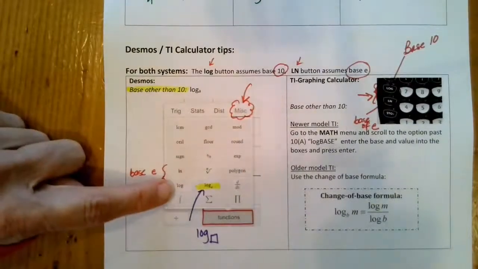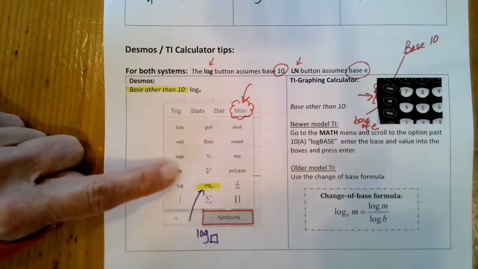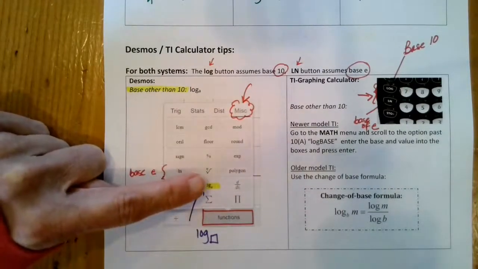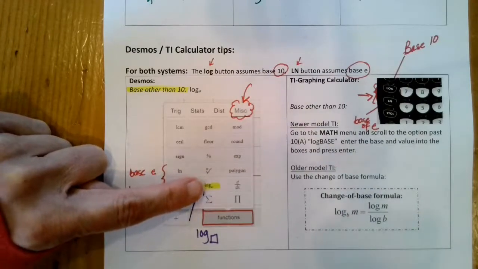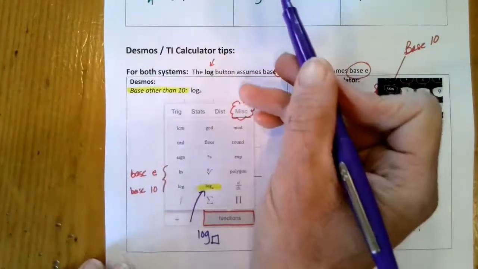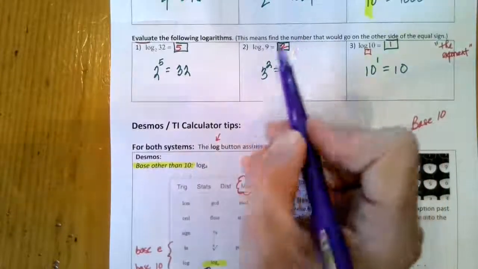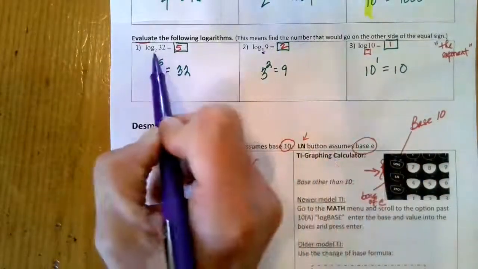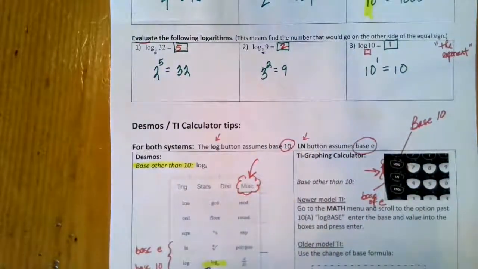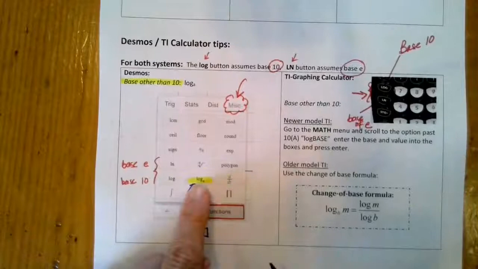So if it's base 10, if it's base E, or if it's something other than, you can go ahead and look here. And in fact, if you go up to these other answers, here's a base of 3, there's a base of 2. If I wanted to calculate them using Desmos, I would have to use this button here.